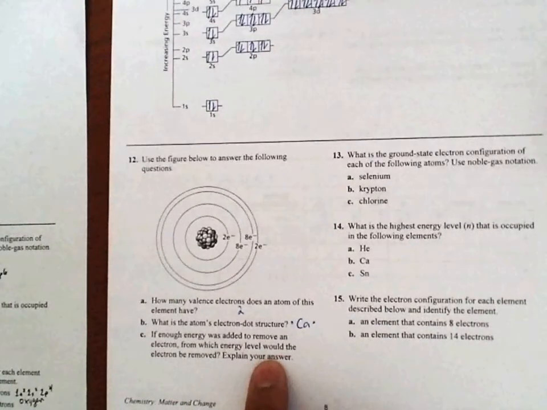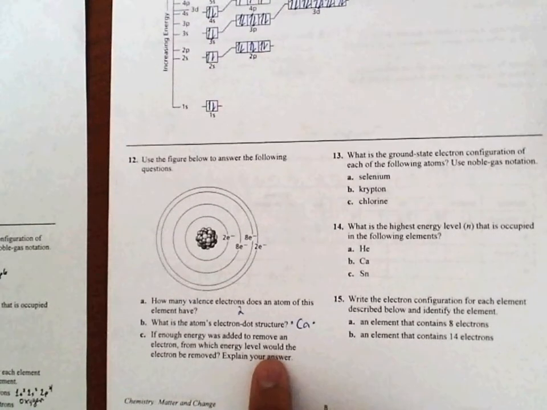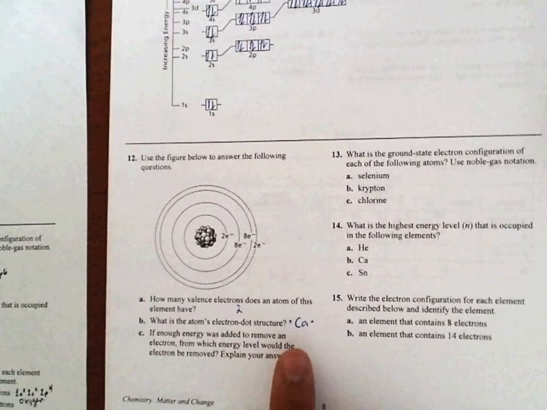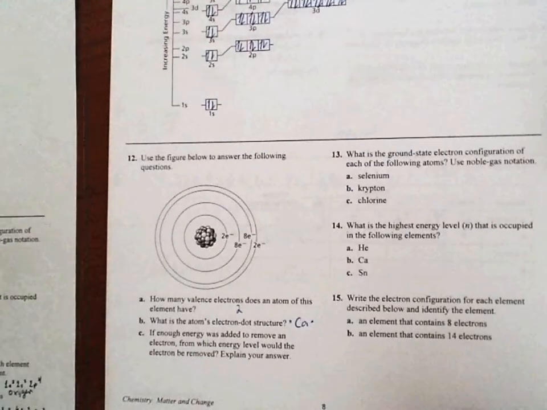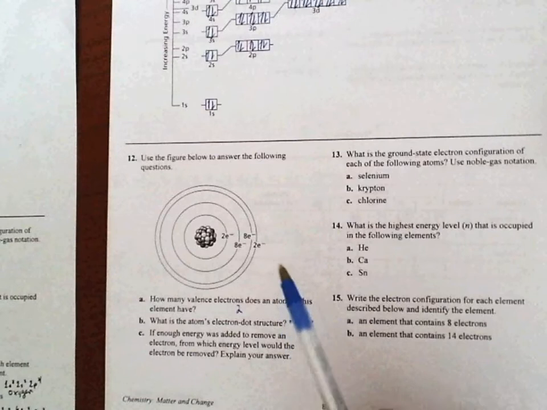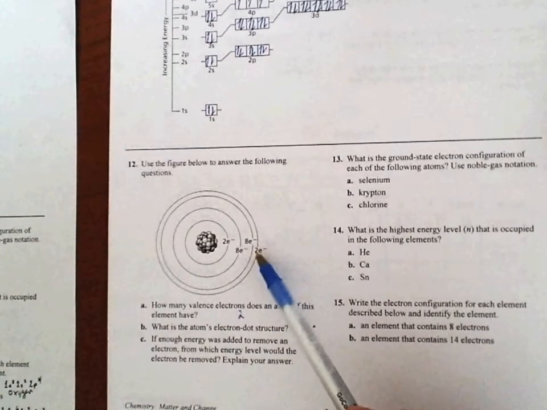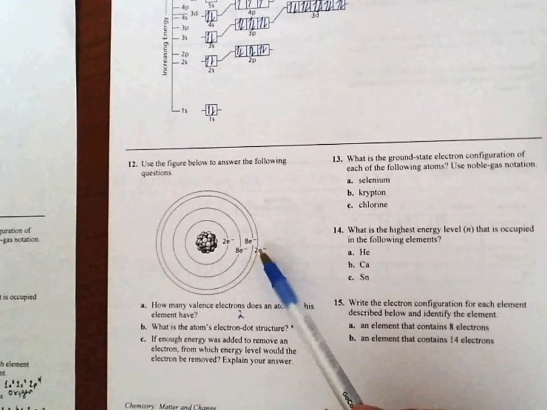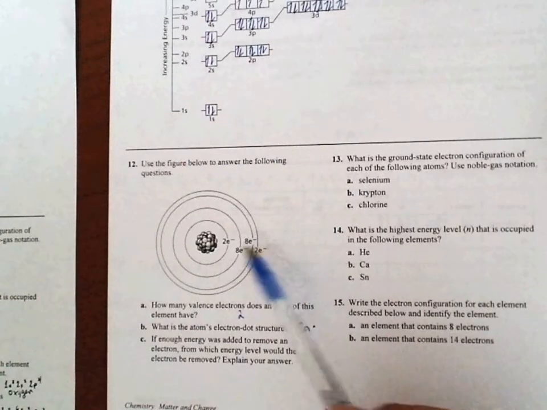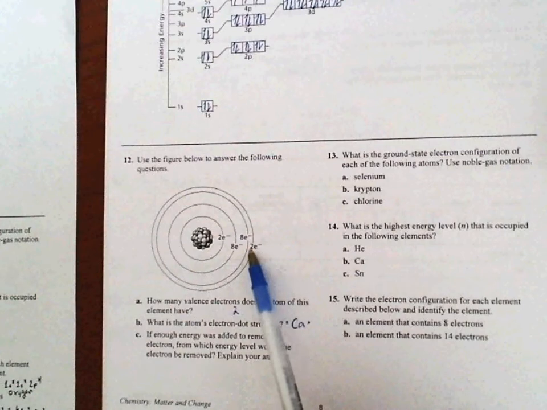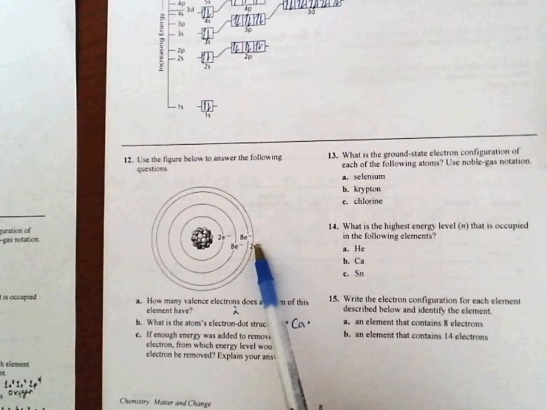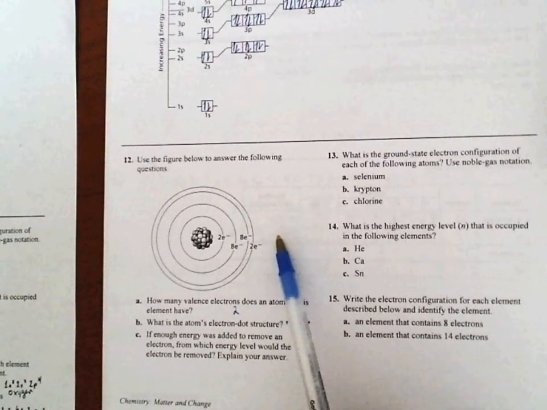Now, if enough energy is added to remove an electron, which electron would bounce off? The outermost electrons would bounce off, so the valence electrons would come off, and that is because since they're farther from the nucleus, they're less attached to the atom, and it would just be easier to kick them off.